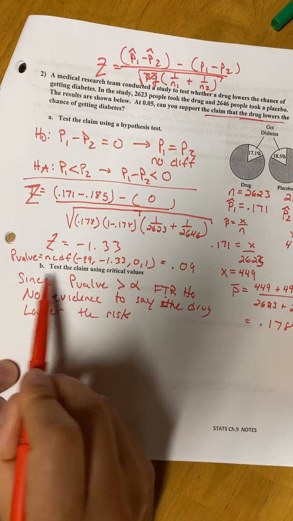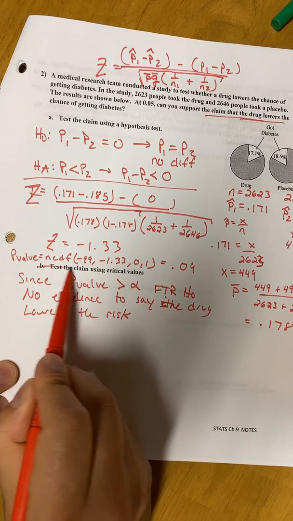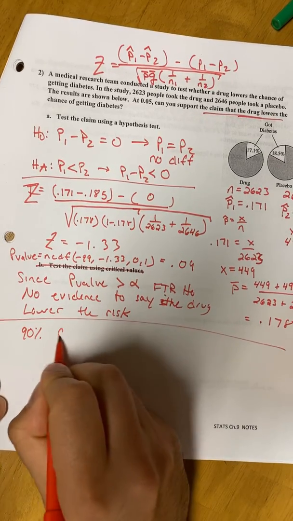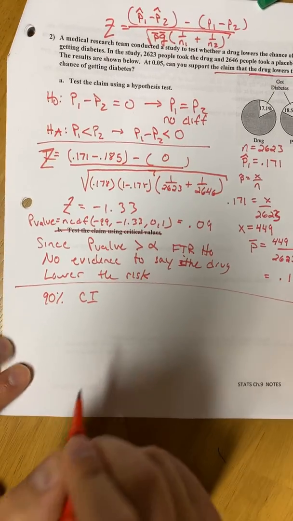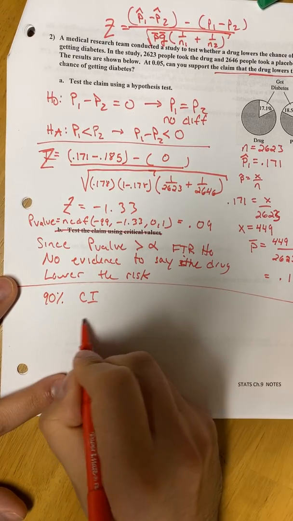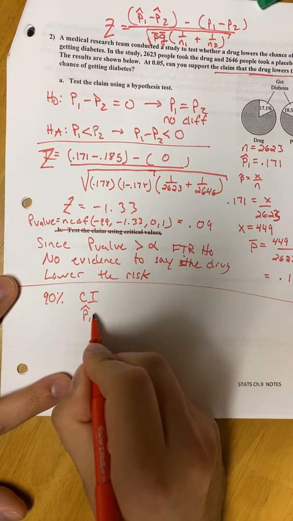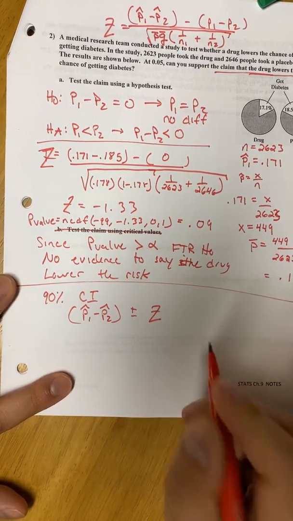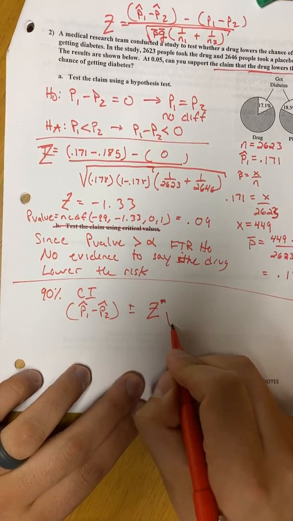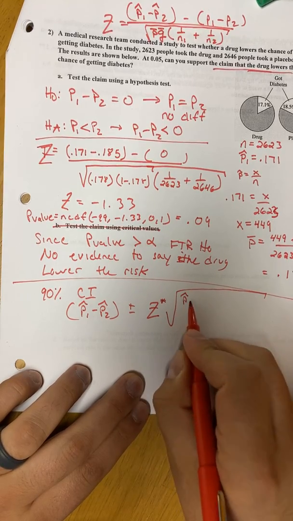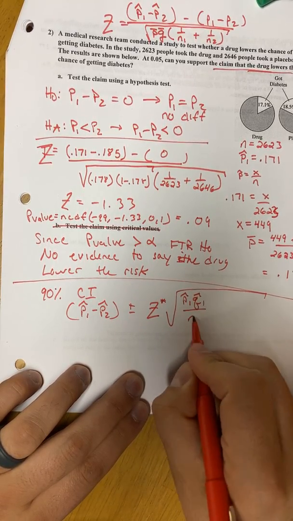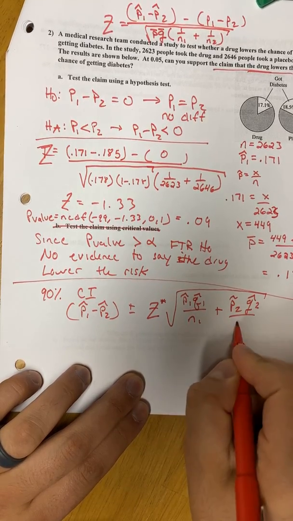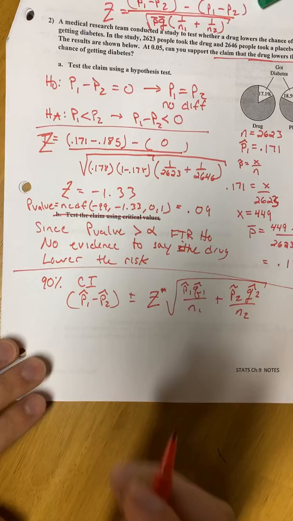Test a claim using confidence or critical values. Nope. Let's do a 90% confidence interval. So the formula: p hat 1 minus p hat 2 plus or minus critical value times the square root of p hat 1, q hat 1 over n1, plus p hat 2, q hat 2 over n2. We're not pooling here.